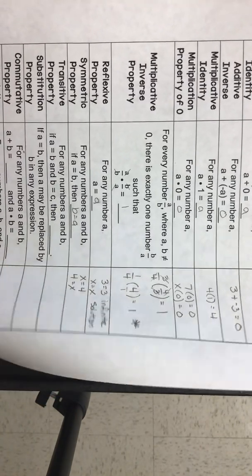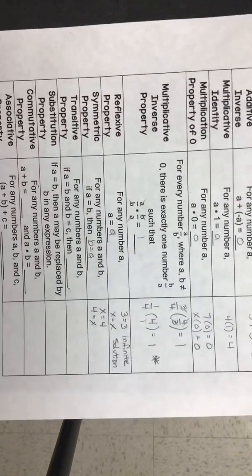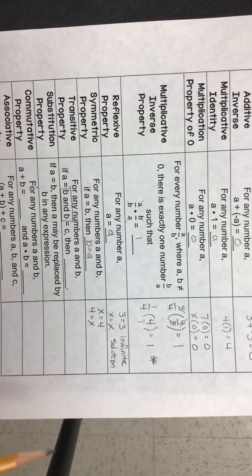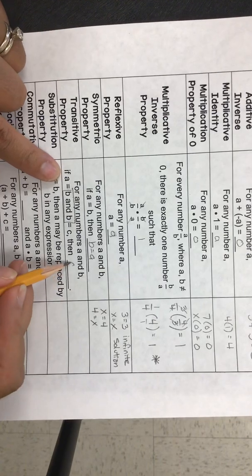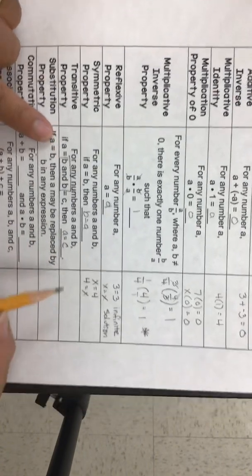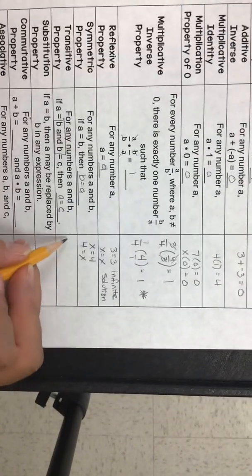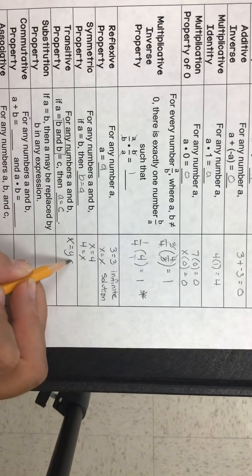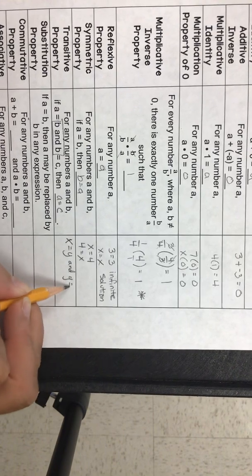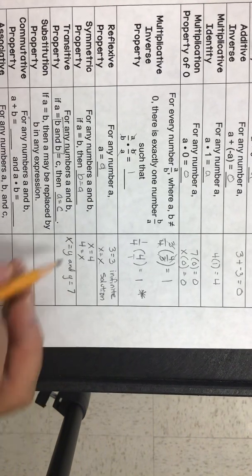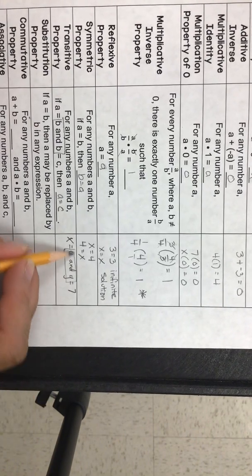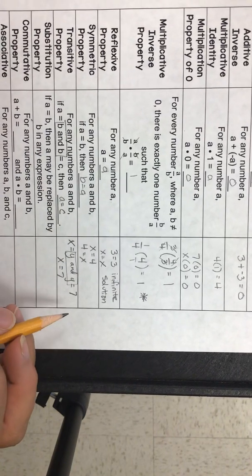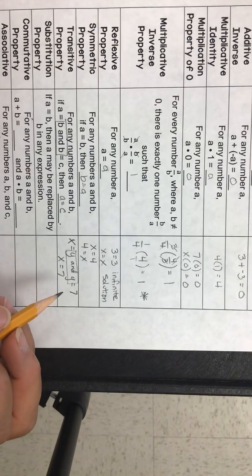The last one is the transitive property. And this part right here is the one that helps you identify the transitive property. And what it results in is that a is equal to c. What that looks like in our geometry class is that if we know that x is equal to y and y is equal to 7, then we can just eliminate that part and have x is equal to 7. And that's the transitive property.